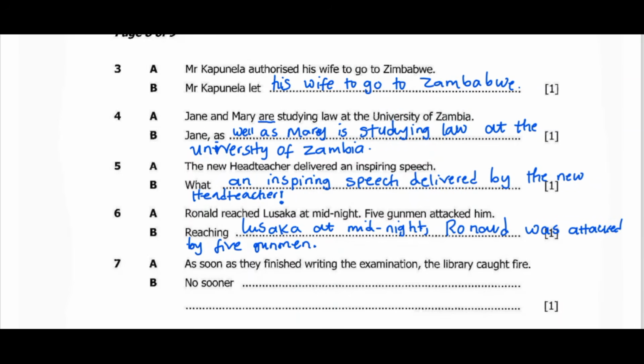We are mostly writing it in a passive form. We are not using the active. So the active, this would have been written as the 5 gunmen attacked Ronald. But I just want to first begin by the doer of the first action here, from the who did the reaching here. So the passive form is Ronald was attacked by 5 gunmen.